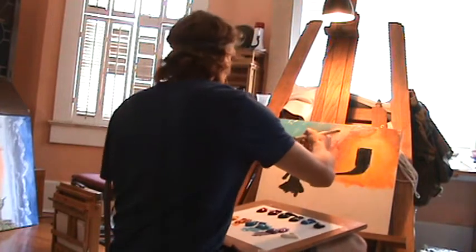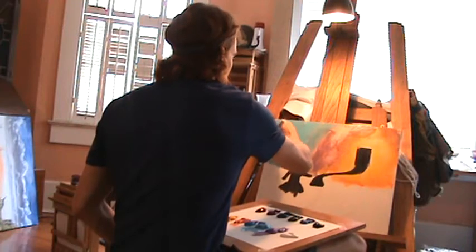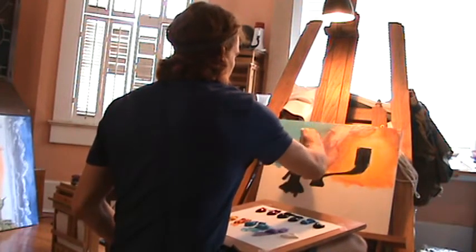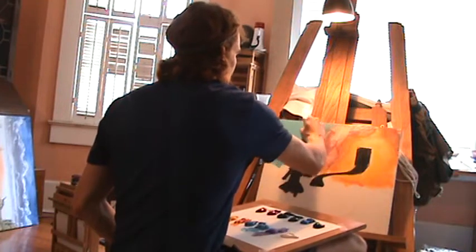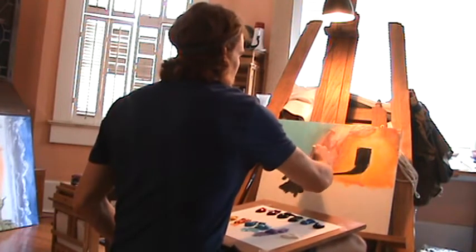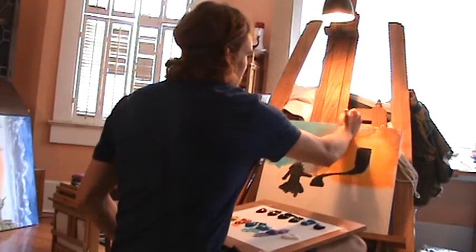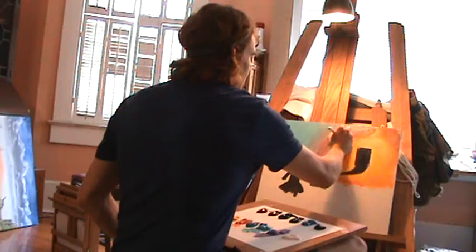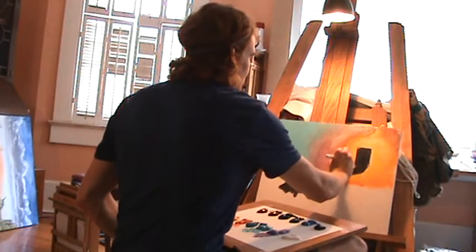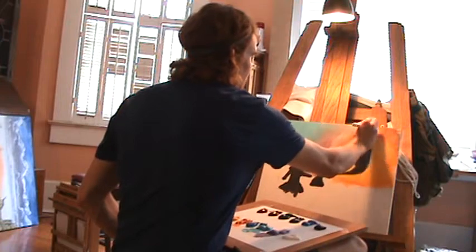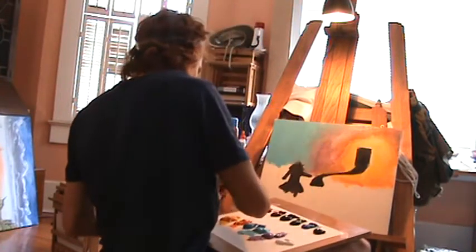Sometimes the hairs get caught on the canvas, but that's all right. Okay, I think we have a pretty decent sky. I just want to keep blending. Just get that nice color. So we're focusing on color right now, and this is for the sun, sunset right here. So this should be pretty good.